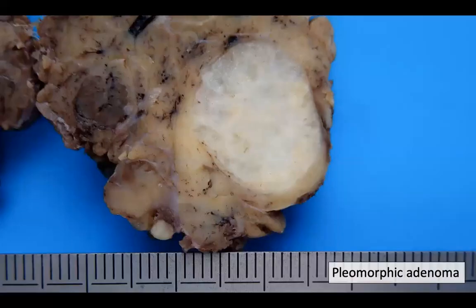So pleomorphic adenoma, this is the gross picture of what pleomorphic adenoma looks like. So sometimes we'll cut into these things and you just know it's going to be a PA because it has this sort of gelatinous look to it. Almost looks like cartilage, and I'll show you why that would be the case. So it just has this circumscribed, but very nodular gelatinous look.